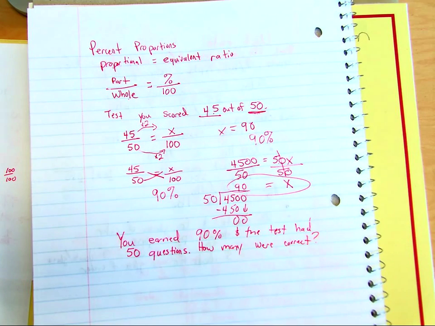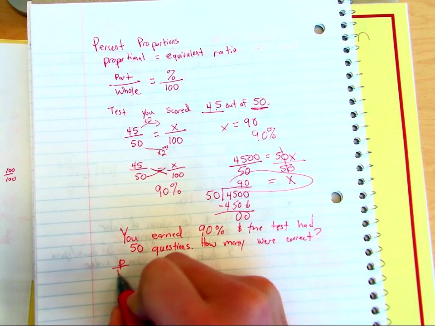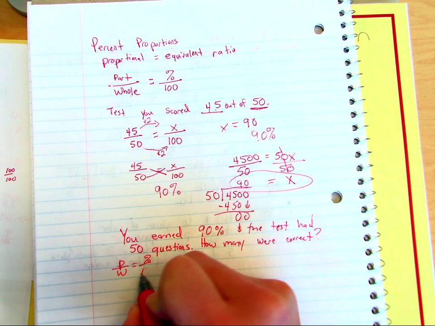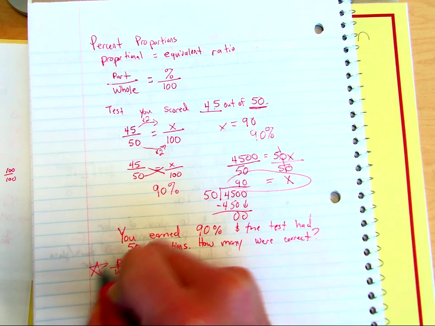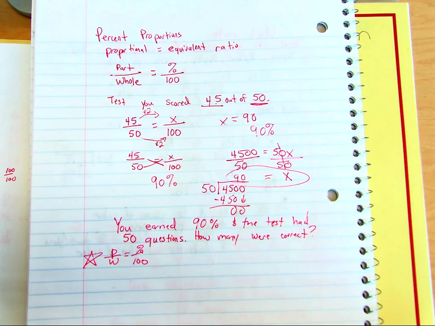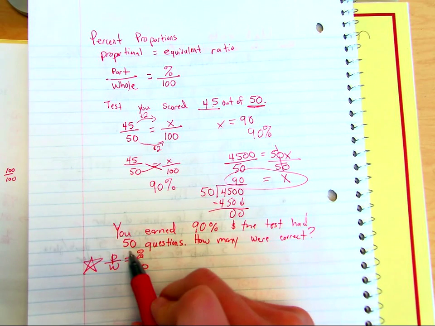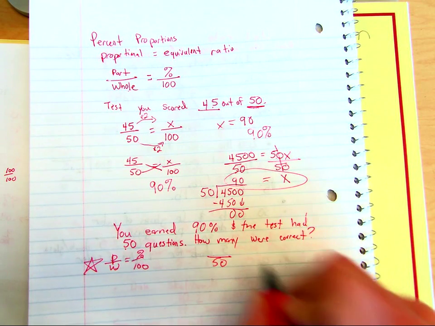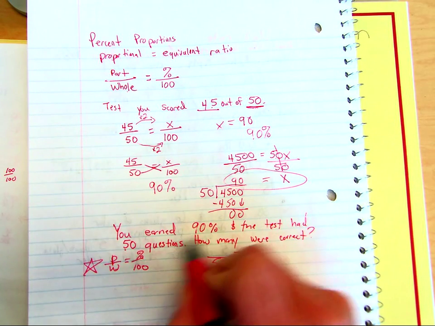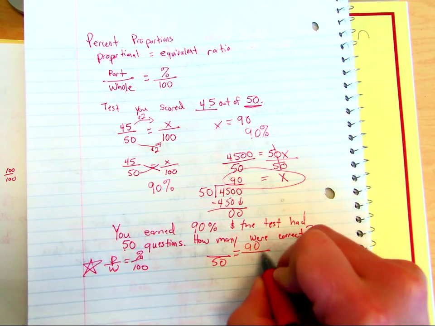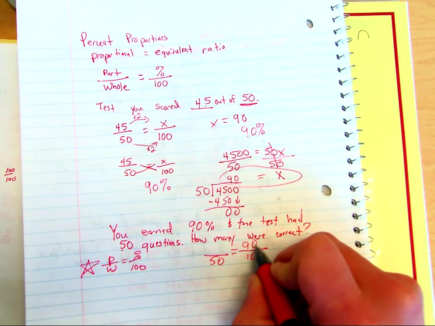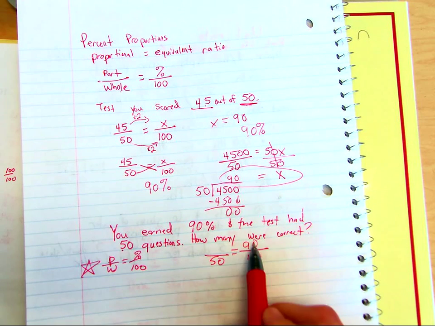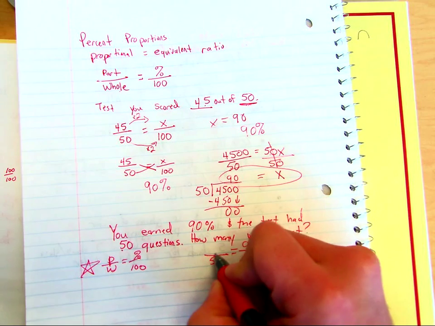I'm going to use the same thing: the part over the whole equals the percent over 100. This is a key for us. It's a key, guys. So I know there's 50 questions, so that's got to be my whole amount. And my percent is 90, over 100, 90 out of 100. So 90 over 100 is equal to what over 50?